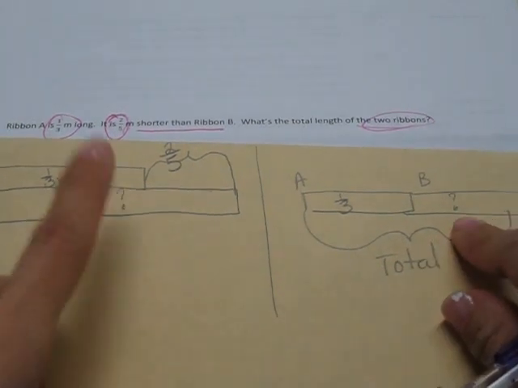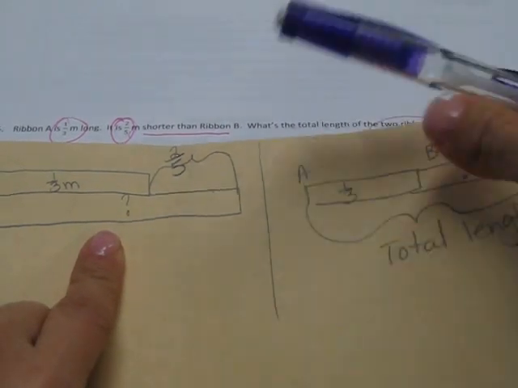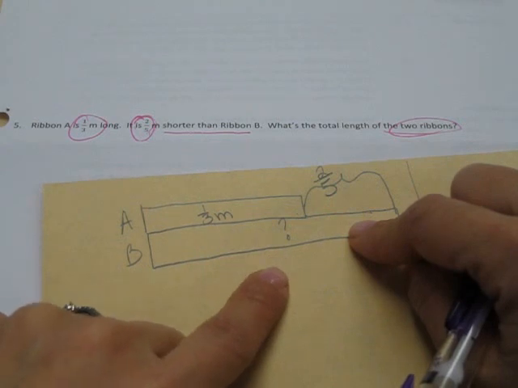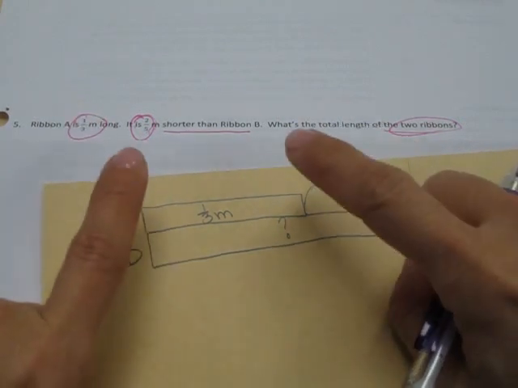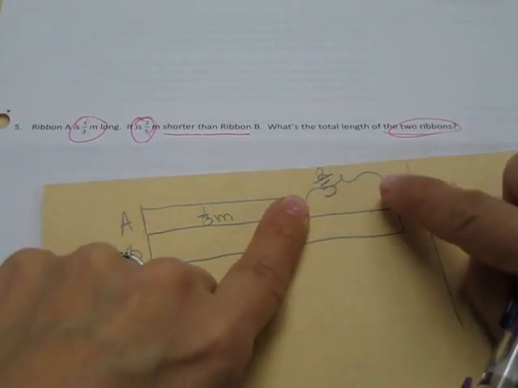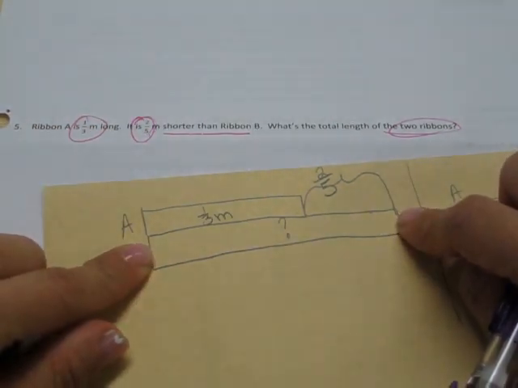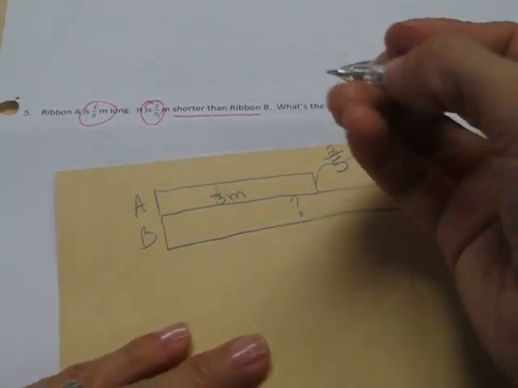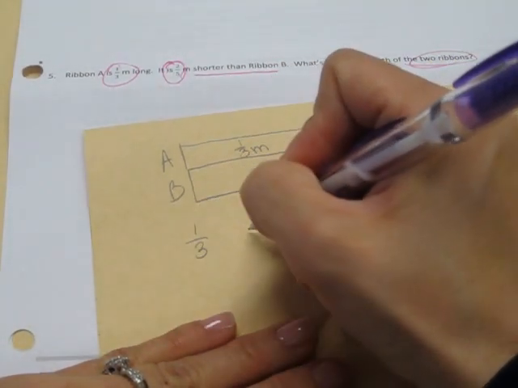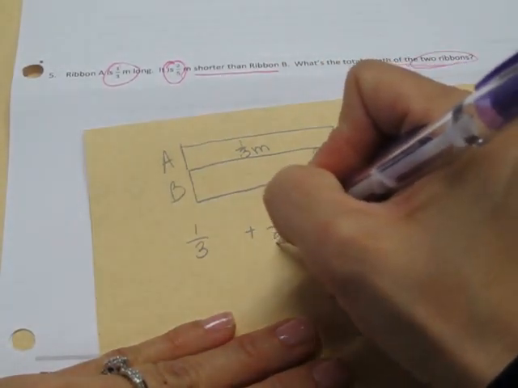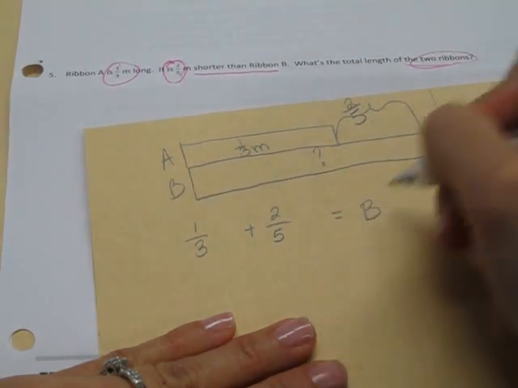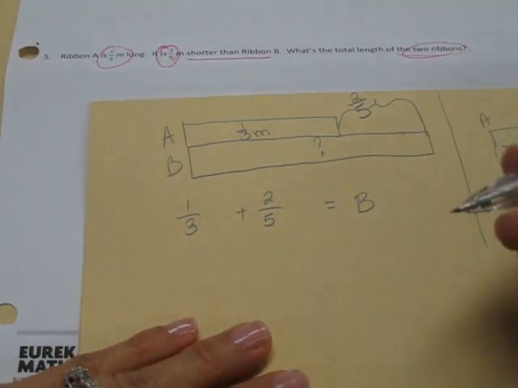So in order to figure that out, I have to go back here to this tape diagram and figure this out. Well, here's A, and then I know I have the 2/5. So if I add the 1/3 plus the 2/5, that's going to go ahead and give me B. So 1/3 plus 2/5 will give me what ribbon B equals. Okay?